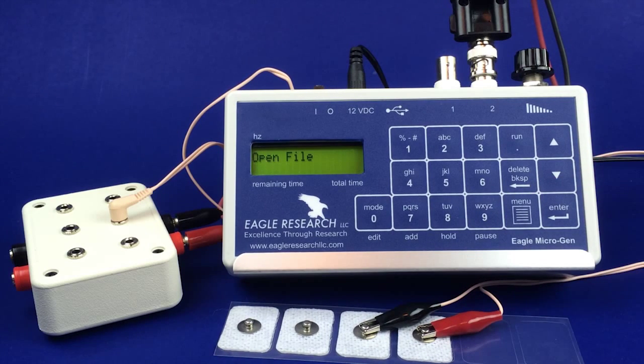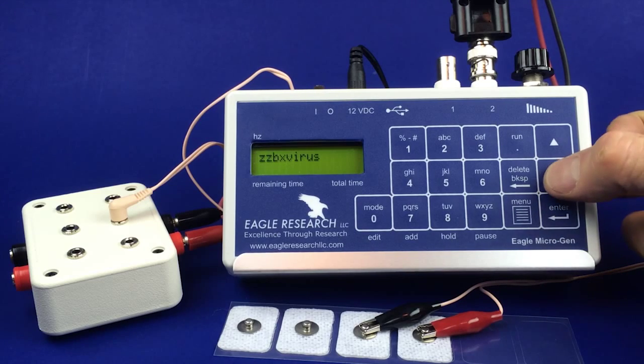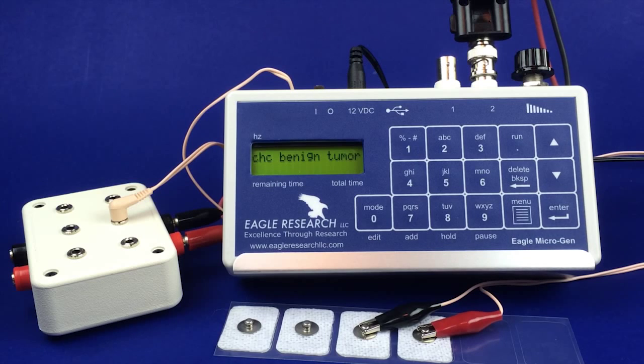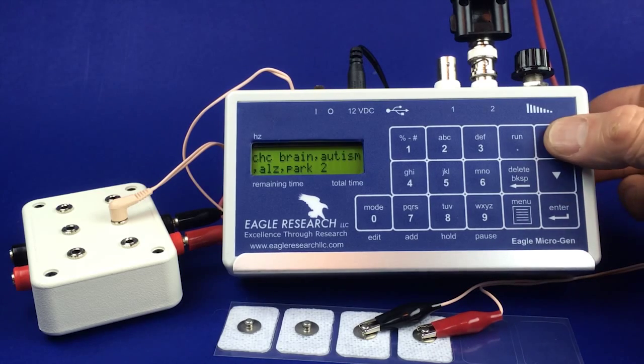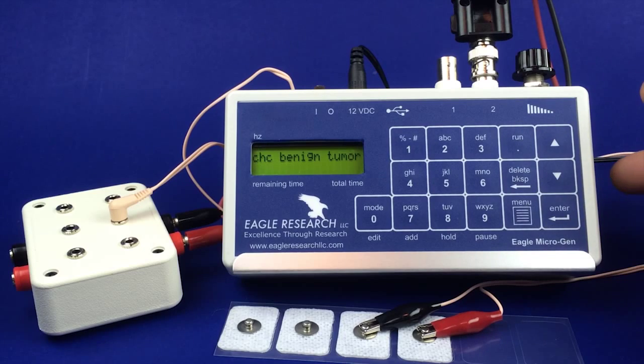That will take you to Open Files. You hit the Enter, and you are now at your menu of your programs. The program list will either be in alphabetical order or in numerical order. To navigate to the specific frequency you want, you would simply use the up or the down arrow.